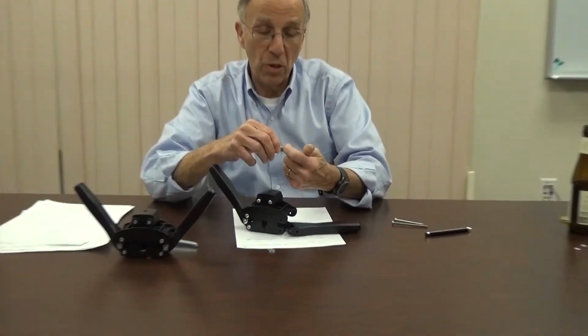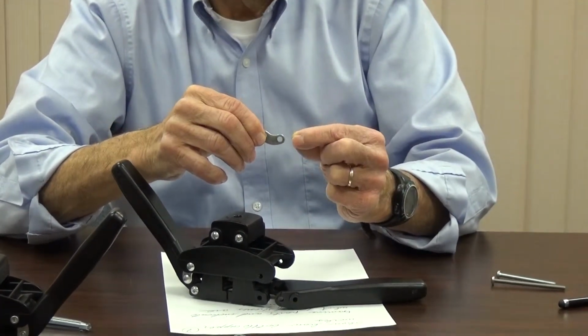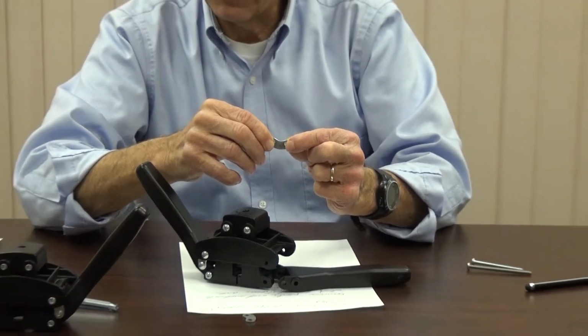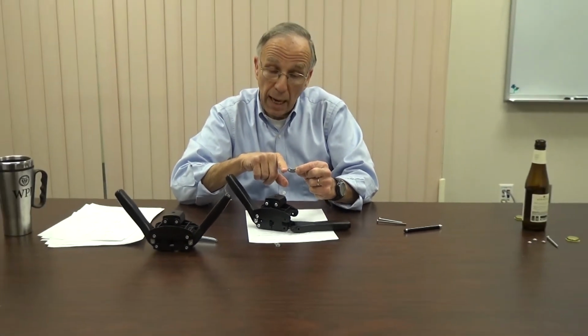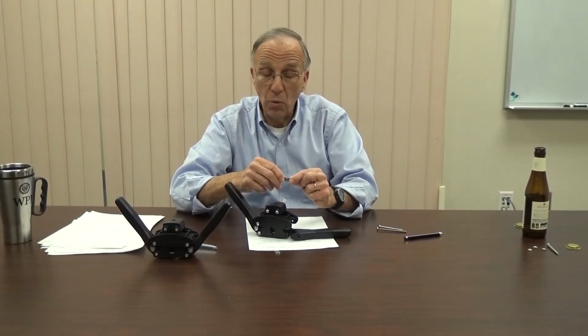So therefore, we could calculate the normal stress in the link by measuring its cross-sectional area and then taking the force and dividing it by that cross-sectional area, and that would be the stress, and it would act axially along the line that connects the two holes.